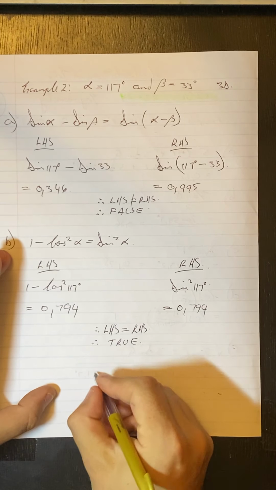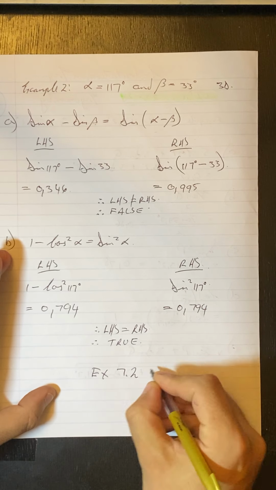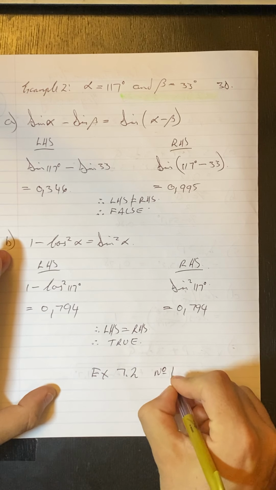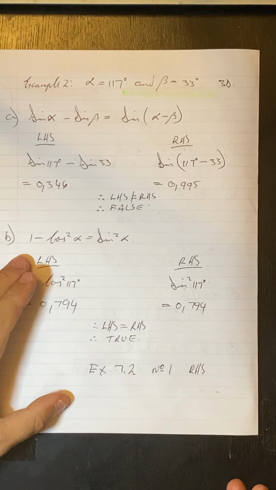Okay, grade 11s, I would like you to do exercise 7.2, number 1, the right-hand side, the right column, for me, please. Thank you very much.